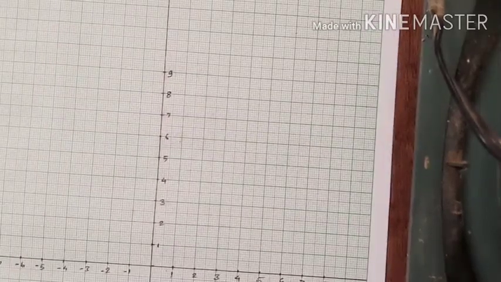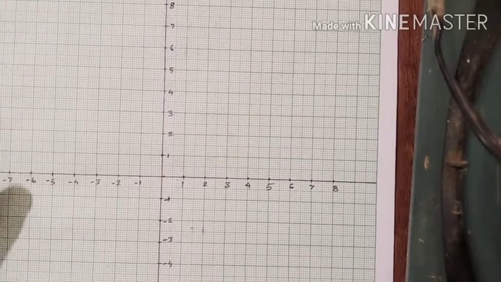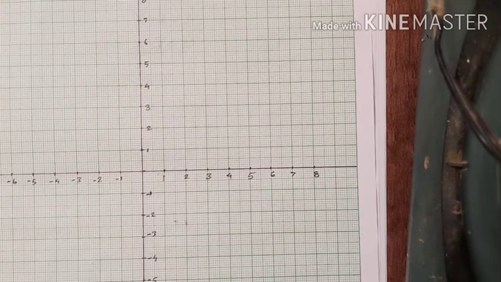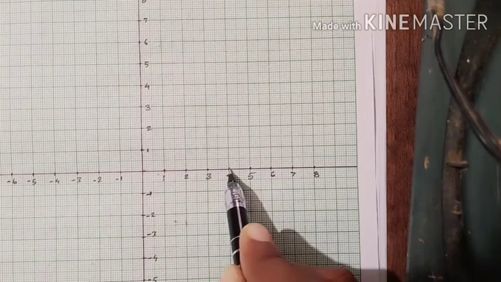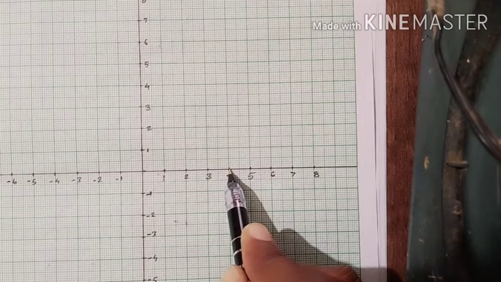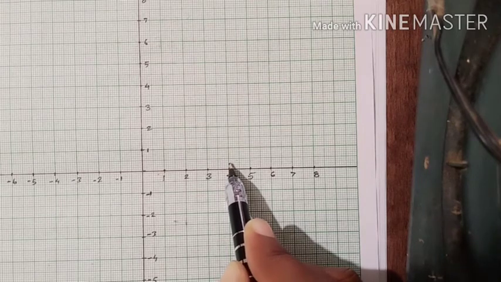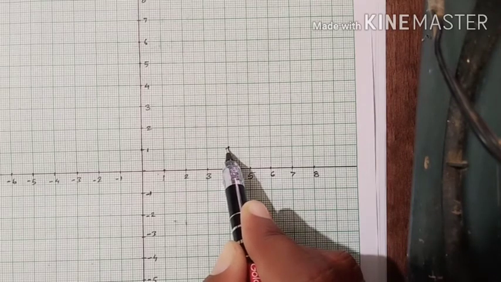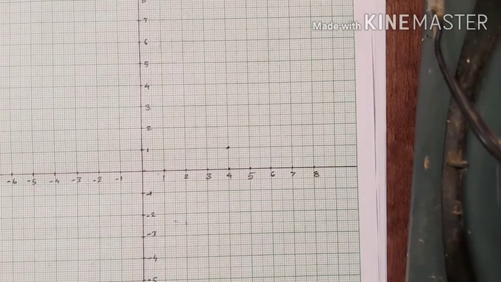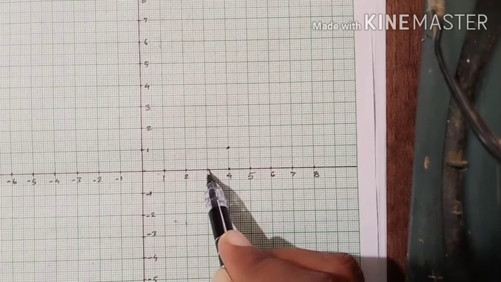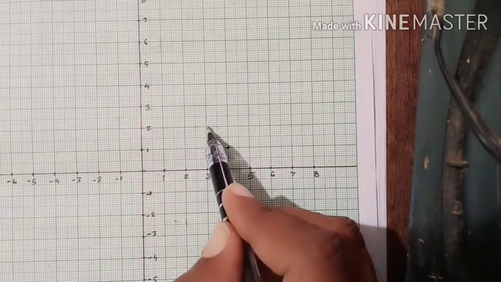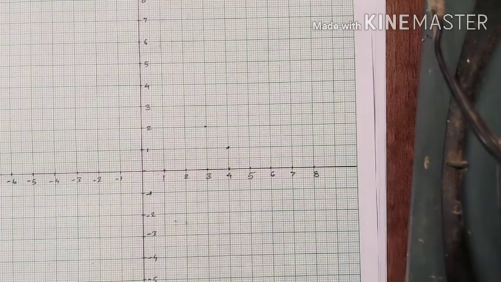Now we will plot the points of the first equation, that is 4, 1. It is the first point. Here see, where is 4? Here it is 4. And where will be 1? Go up to the y-axis. Here it is 1. Second point is 3, 2. Where is 3 of the x-axis? Here it is 3, and the y coordinate is 2. Therefore here will be the point, that is the second point.